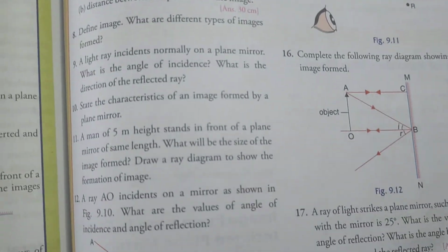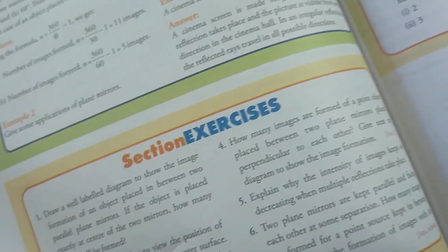These are the exercise questions you need to write in your exercise book, right? This is the first exercise and this is the second exercise.